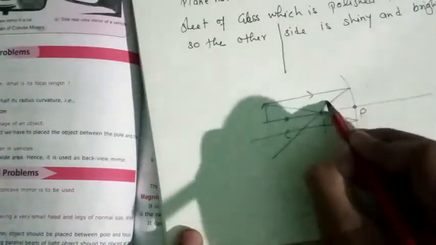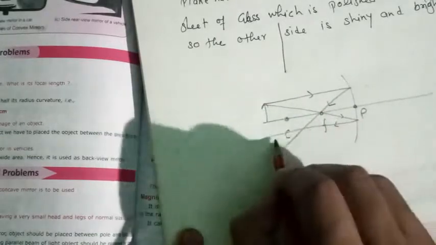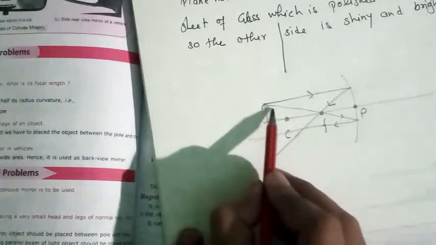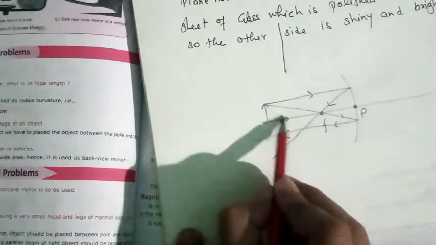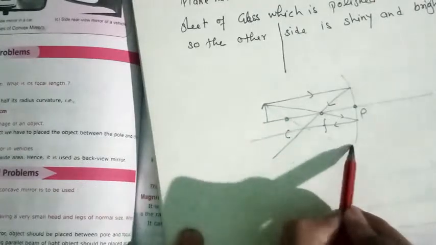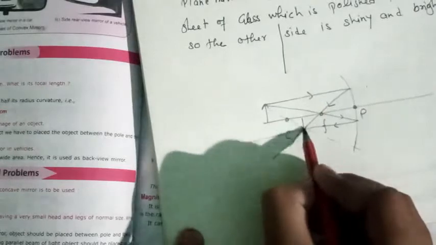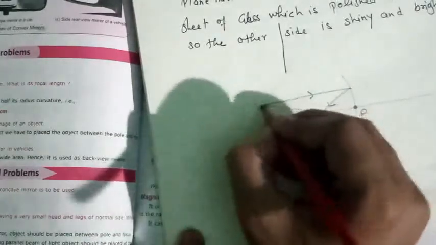This one strikes back, this one strikes back. The image is formed here. This is our image. This is the object.